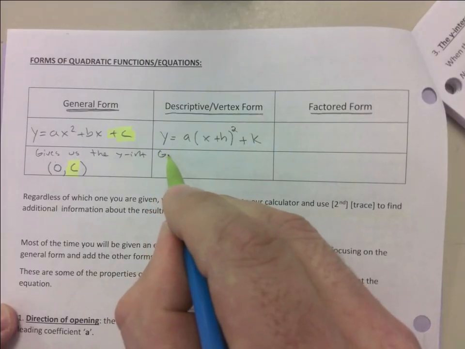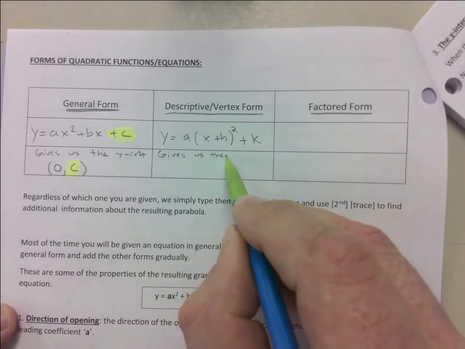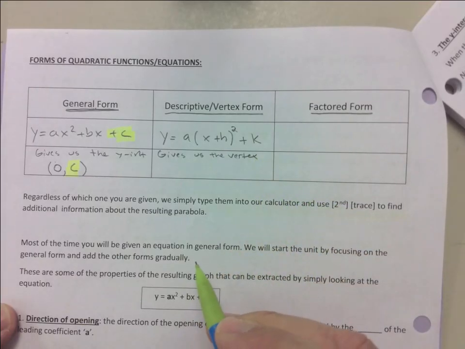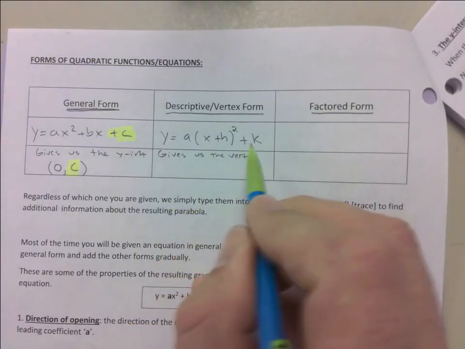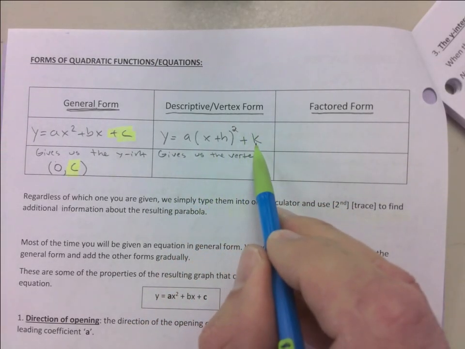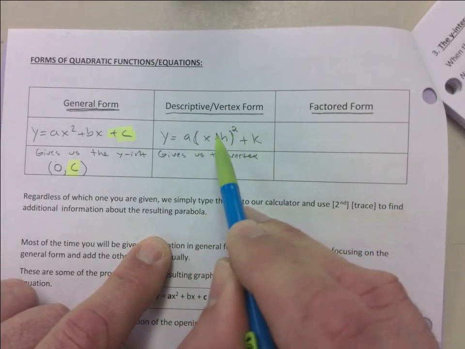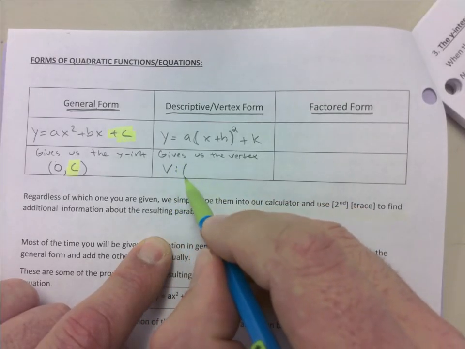This one gives us the vertex. It gives us the vertex, not the y-intercept. It doesn't give us the y-intercept just by looking at it. So a lot of students are like, oh, okay, that's the y-intercept right there. No, remember there's brackets here with a squared. You can't do that. This gives us the vertex, and I'll explain what the vertex is in a bit.